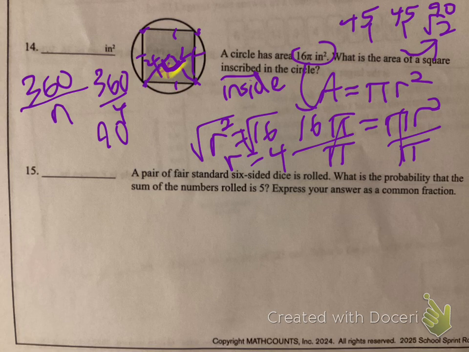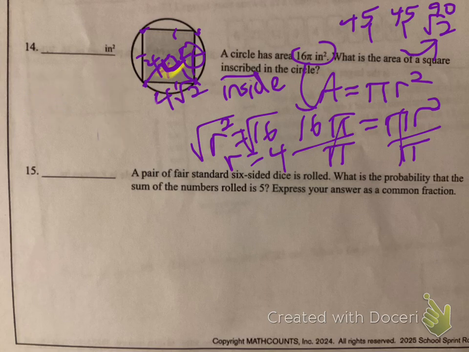So in other words, take that 4 and multiply it by root 2, and that side's 4 root 2. Well, now to find the area of that square, I'm going to erase some of this stuff. I'm going to take that 4 root 2 and just multiply it by 4 root 2 because side times side is the area of a square.